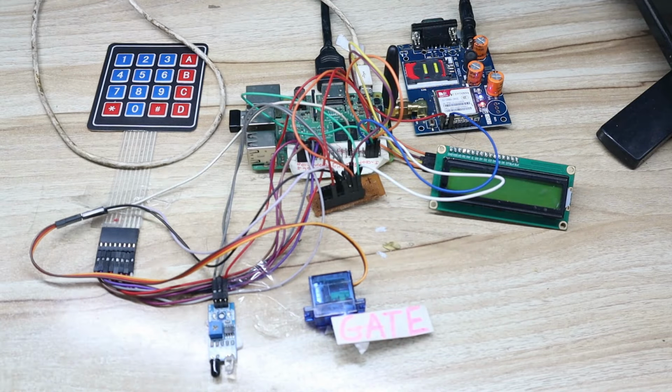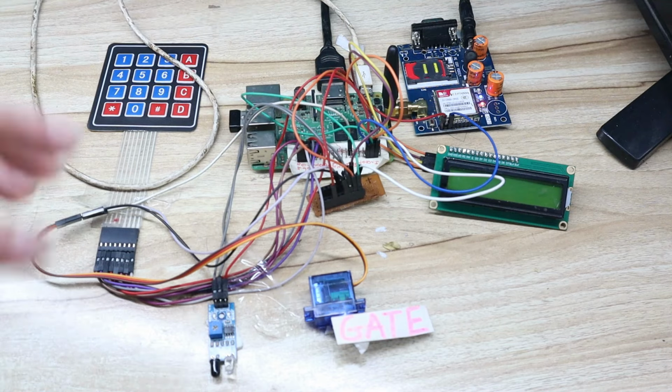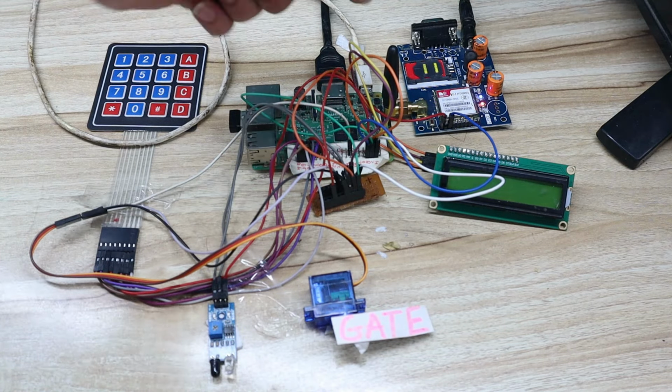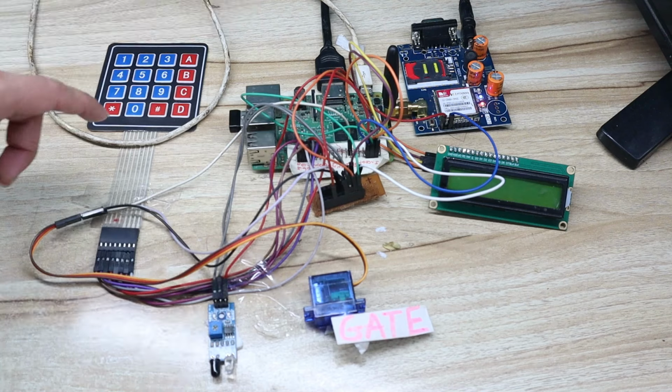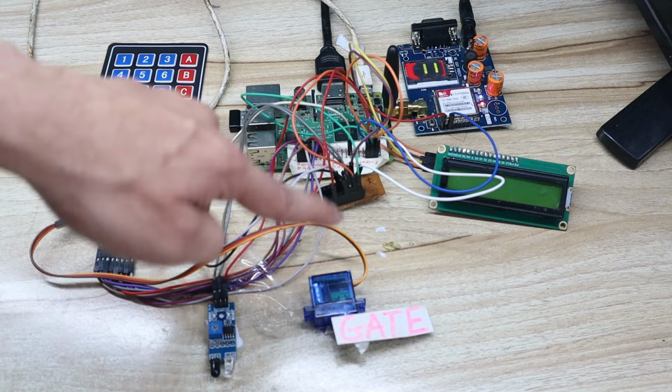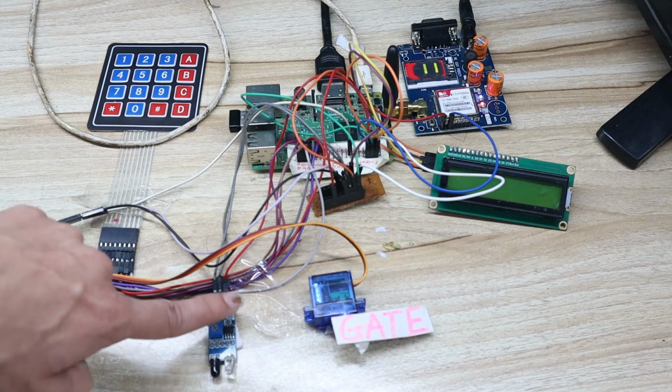Now give the power supply to the Raspberry Pi and your TV screen. It is very important that before giving the power supply to the Raspberry Pi and TV screen, you should first verify all your VCC and power pins.